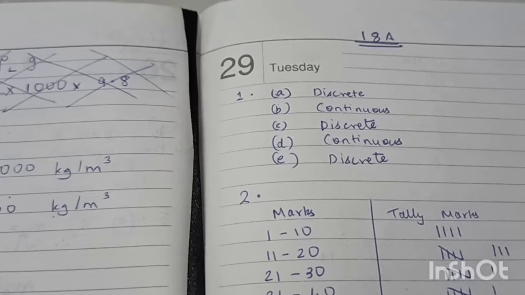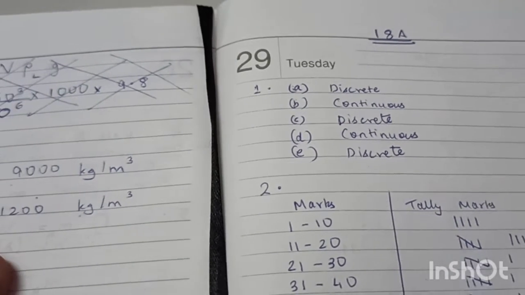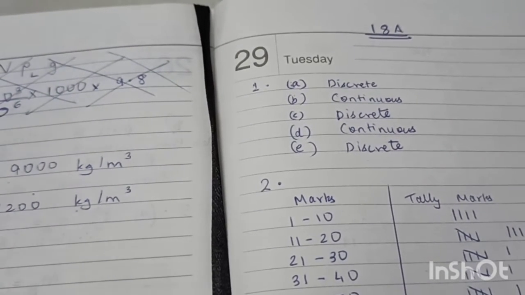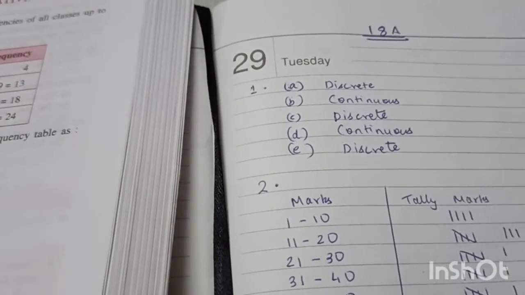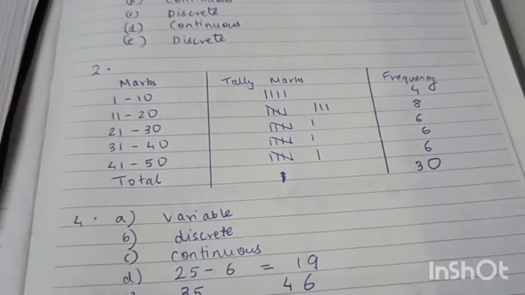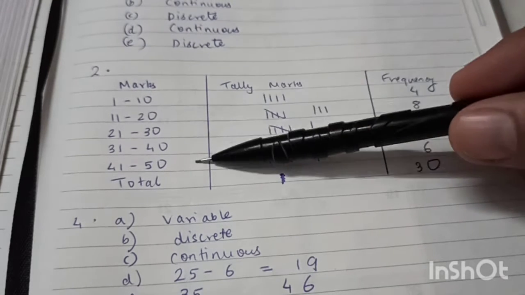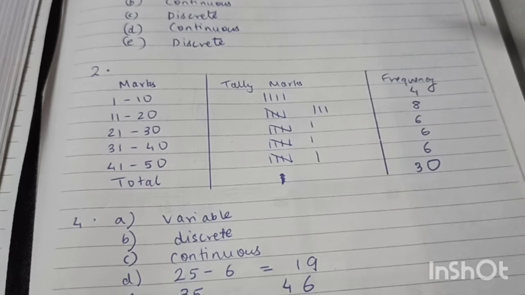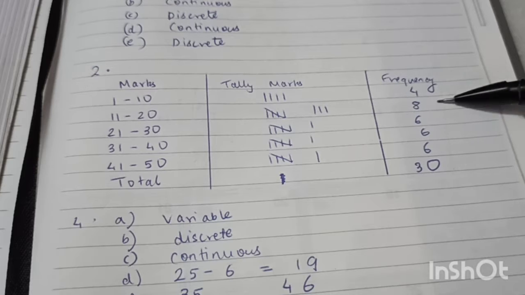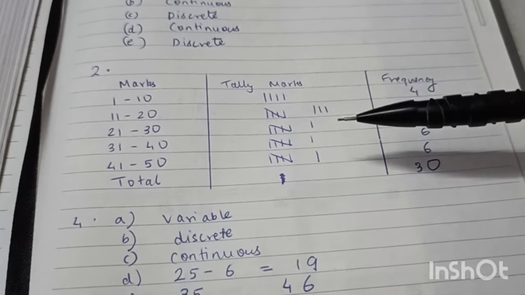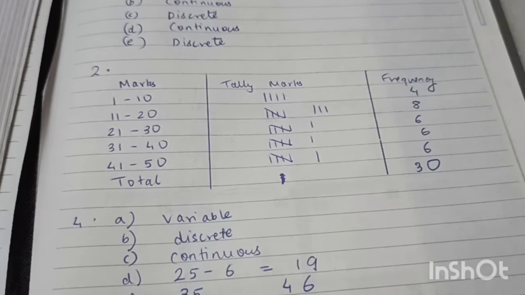Now in question 2, we have to make a frequency table, and we'll be using tally marks here. So this is the answer, the solution for question 2. I've written the marks here, which was already given in the question. We have the tally marks and the frequency, which we get by counting the tally marks. But how do we note the tally marks?